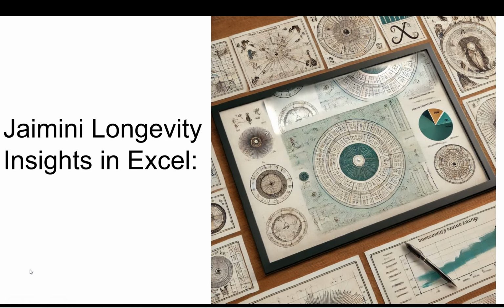Welcome. Today we are diving into the fascinating tool that I have developed in Excel that estimates longevity using the Jaimini system of astrology with a special breakthrough. It works seamlessly with birth dates before 1900.